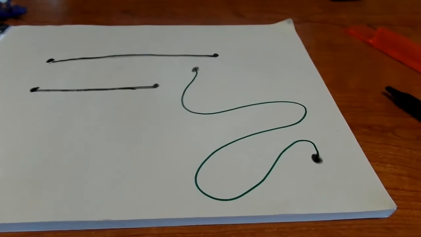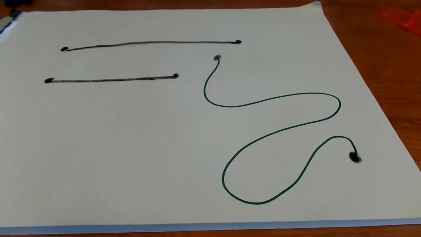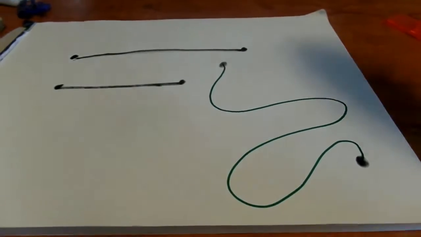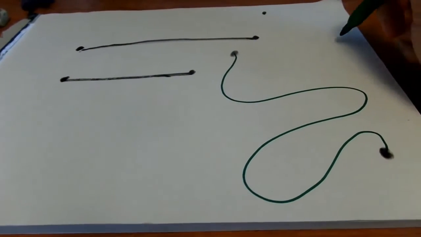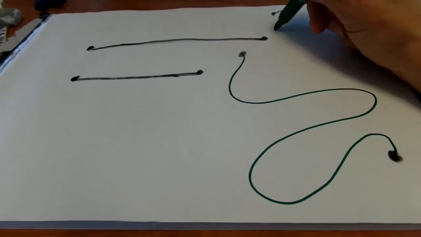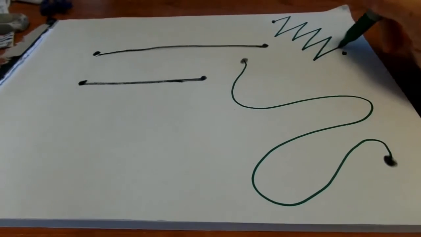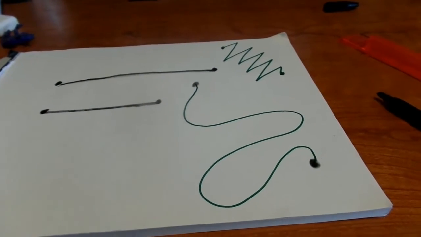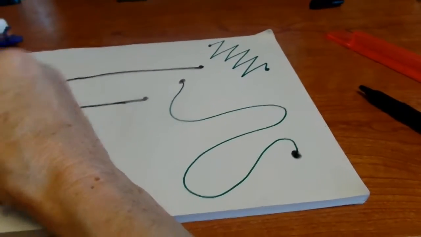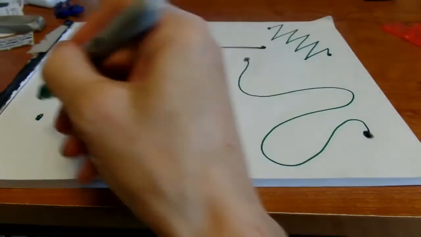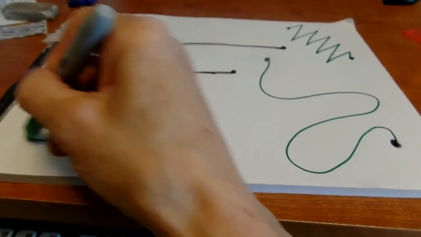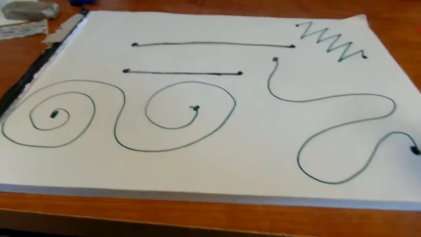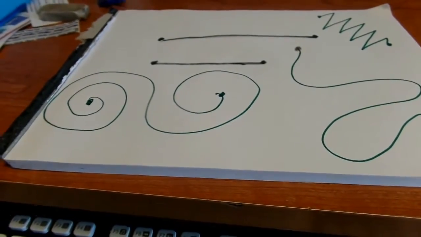Surprise! Did any of you do that? Well, you very well could have. Did any of you do this? Is that a line? Oh yeah, that's a line too. How about is that a line?